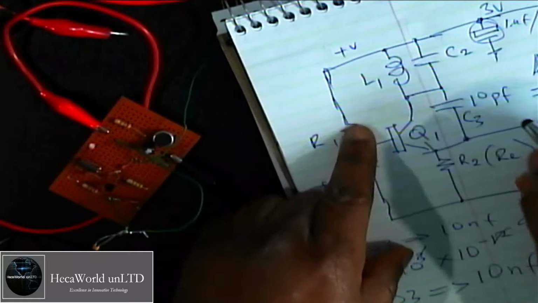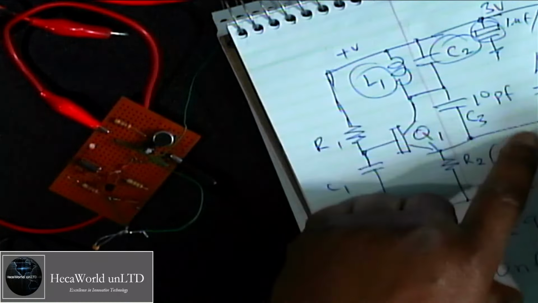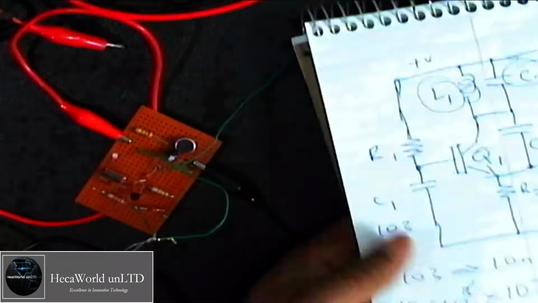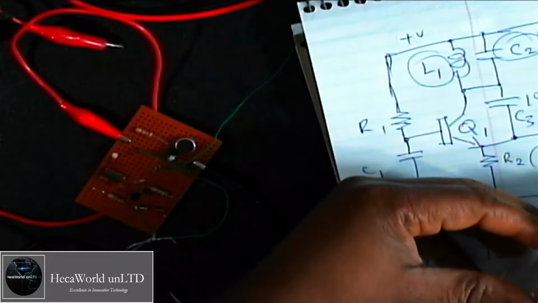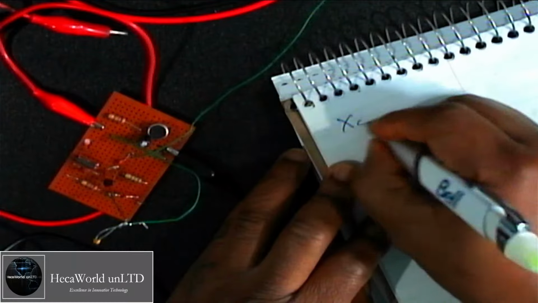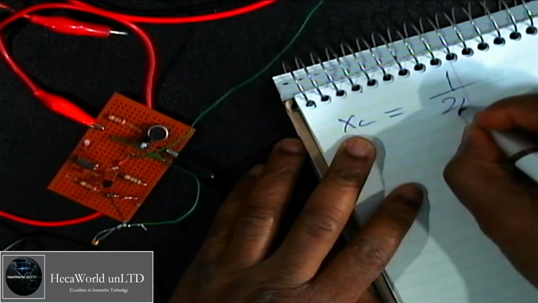Now, I will not give you the value of L and C2, neither will I give you the value of C4, but I will teach you how to find it yourself. Because many of you ask me questions and say things like, how do I get this value? How do I know this value is the right value? So let me show you how to know the right value. XC, which is the capacitive reactance, is 1 over 2 pi FC.